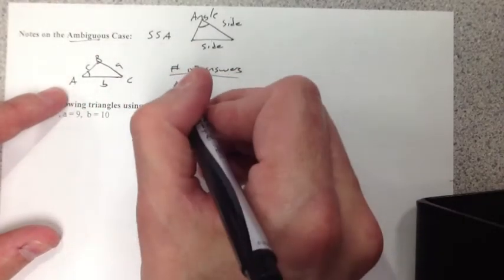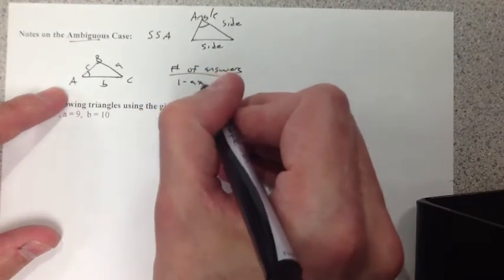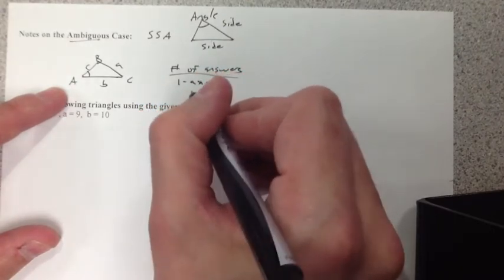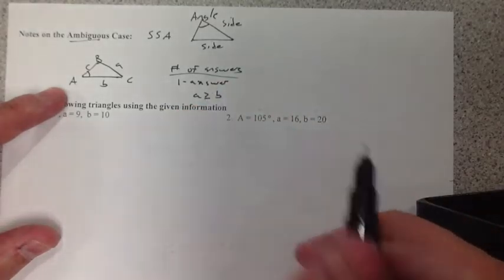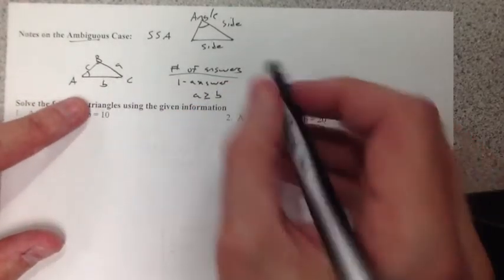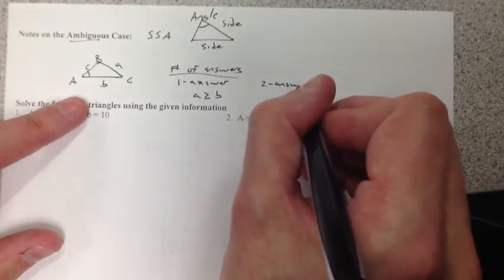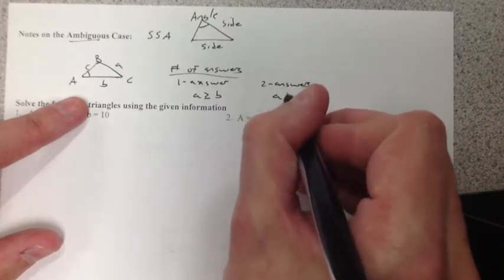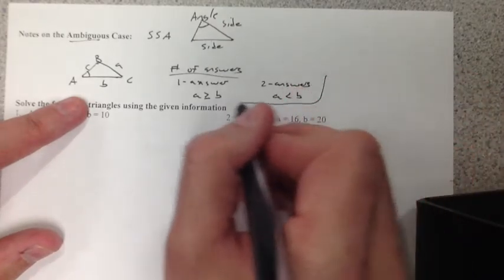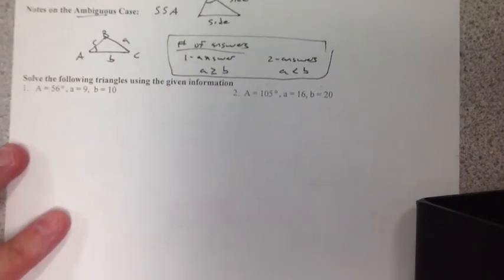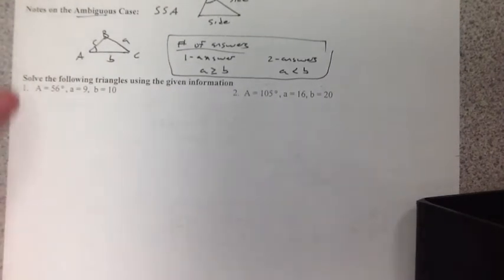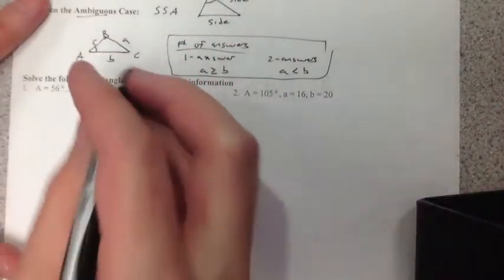the rule says this: we get one answer if A is greater than or equal to B. Side a is greater than or equal to side b. We get two answers if a is less than b. Now, you will know when you get no answers, because when you try to solve it, you're going to get an undefined. So don't worry about that. Okay? Now, we're going to take a look at number 1 with you, and then let you guys do number 2 on your own. So I'm going to start off with drawing my triangle.